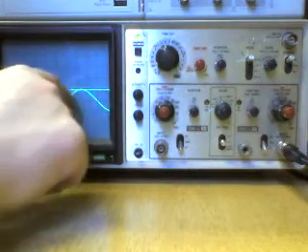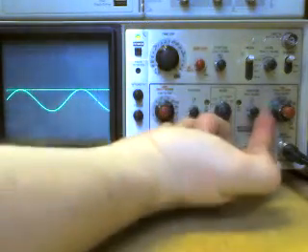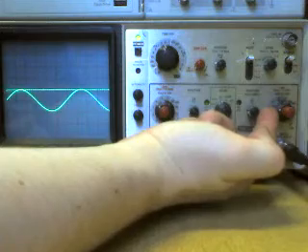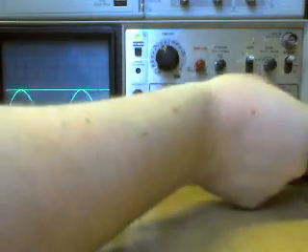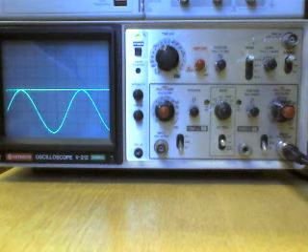It looks like it's a smaller waveform. Okay, but that's only because we've actually got this set to 1 volt per division. We set this to 0.5 volt per division. There we go. It's exactly the same as what we had before. Okay, there's nothing to it.